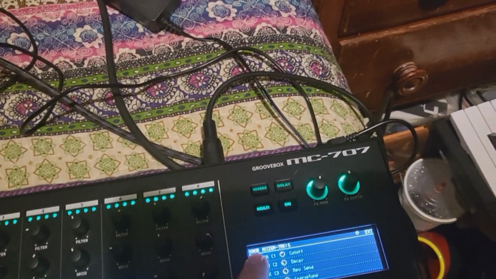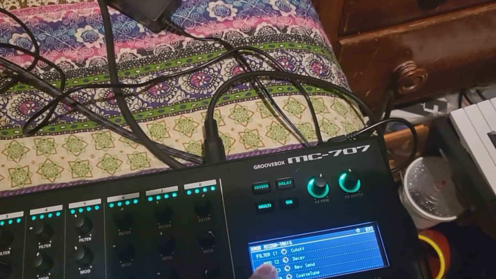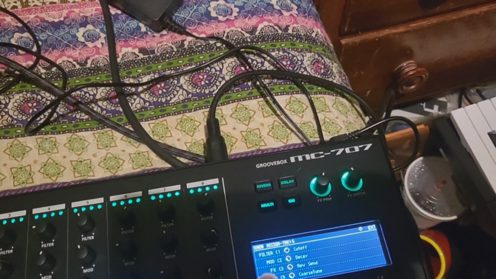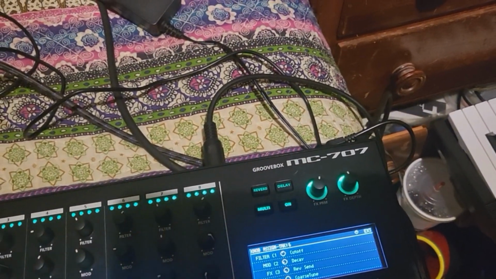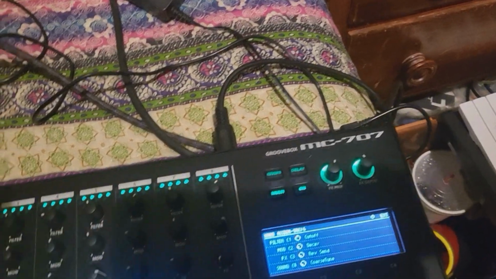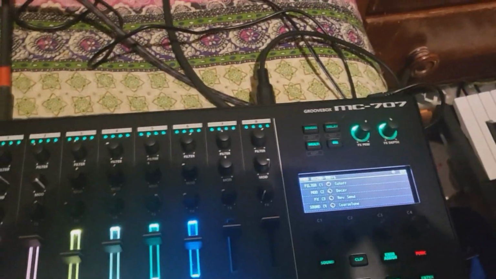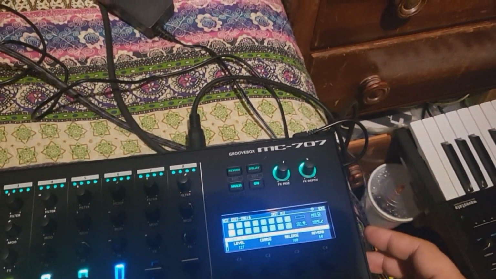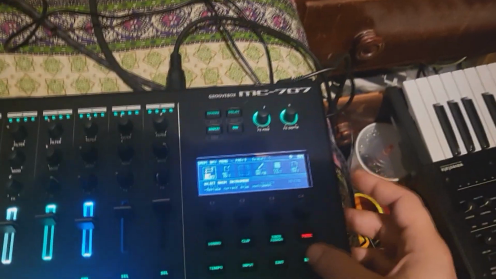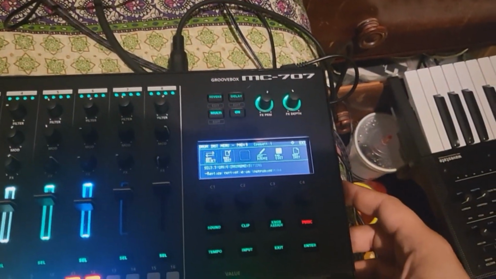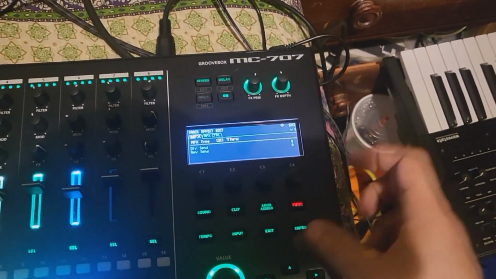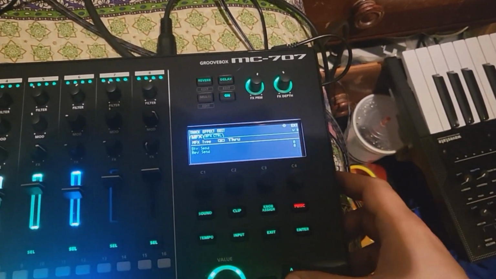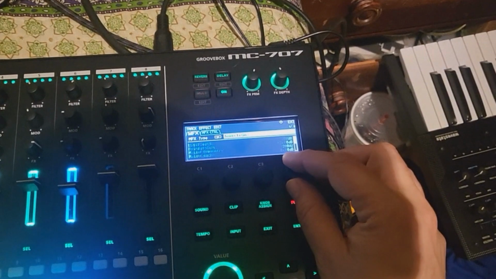You can assign these C1, C2, C3, C4 numbers if you want to set up macros and then have your beat step control them. You can change the effect on each of the pads that you control by going to here. Yeah, it's master effects. You go to master effects. So you could set a master effect on each one and then have a knob for that.